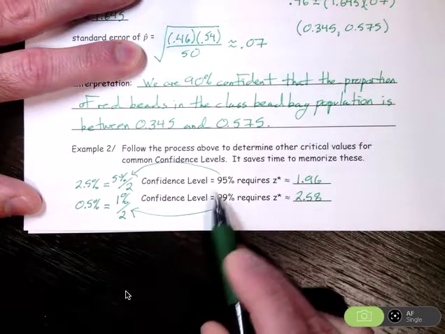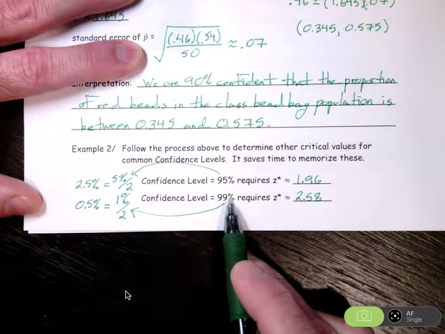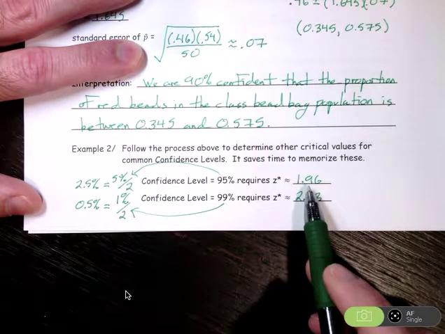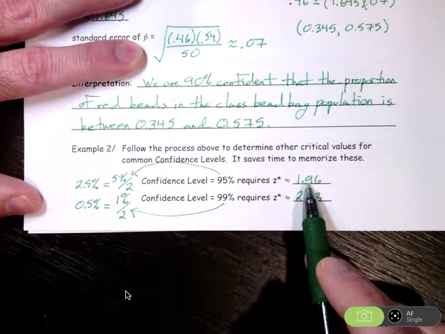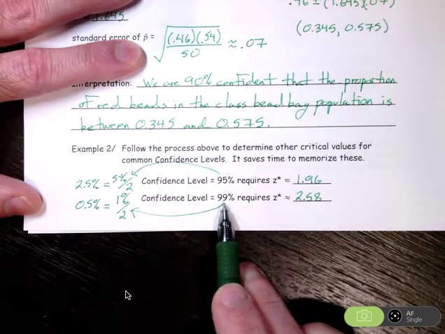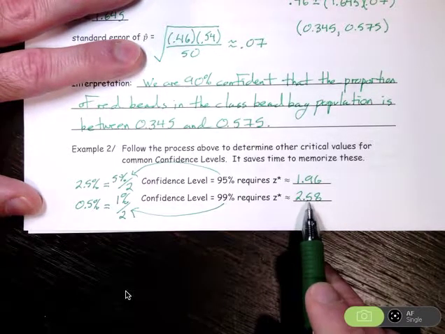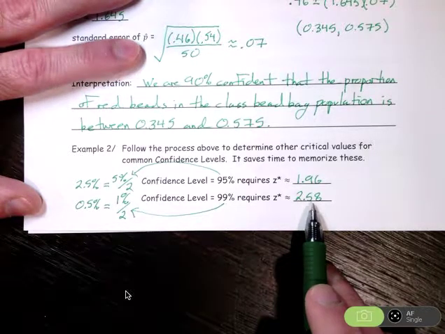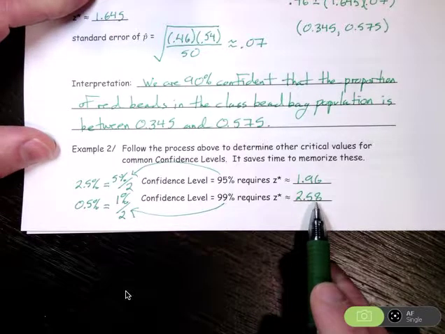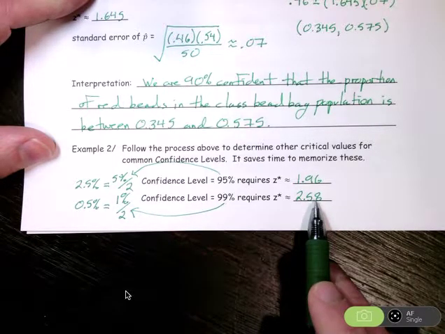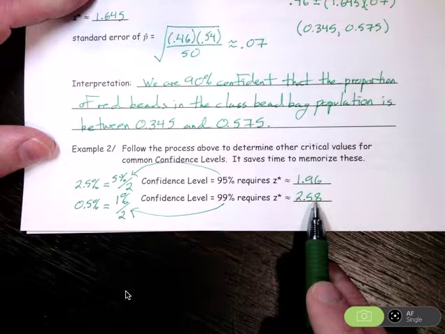So notice as the level of confidence increases, the confidence interval is going to get wider because the critical value is getting larger. So for 95% confidence, we have to use 1.96 standard errors above and below the point estimate. For 99% confidence, we have to use 2.58 standard errors above and below the point estimate in order to build our confidence interval. Of course, don't forget, you can make the confidence interval then narrower by lowering the standard error, and you can get a smaller standard error by using a larger sample size.